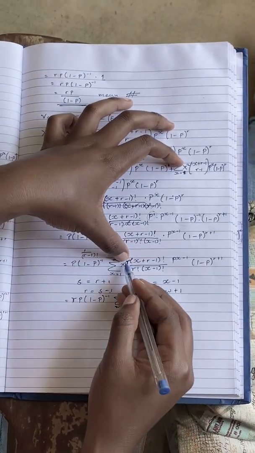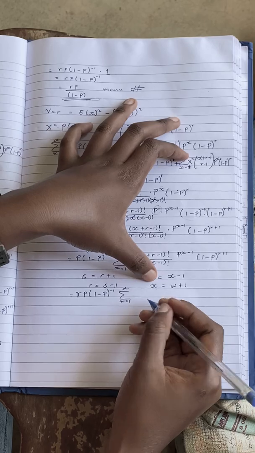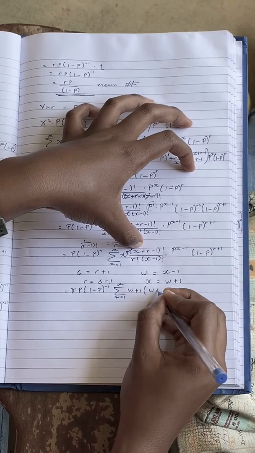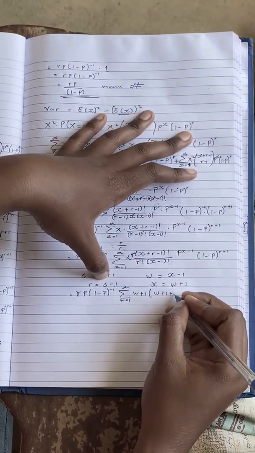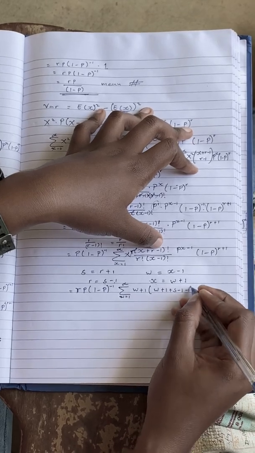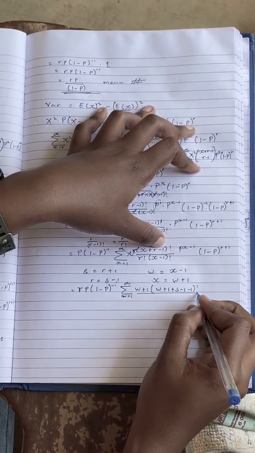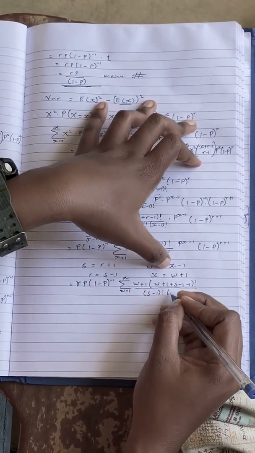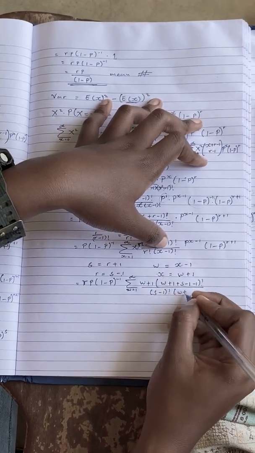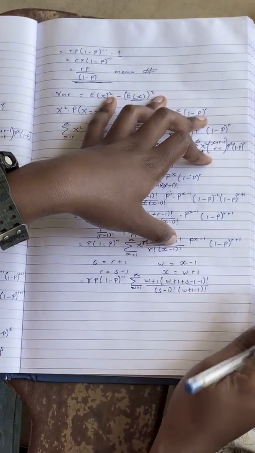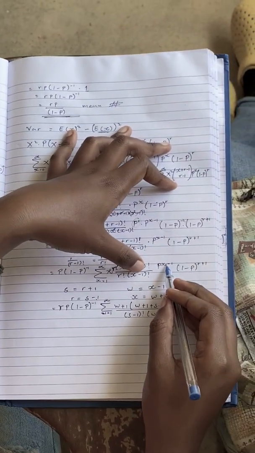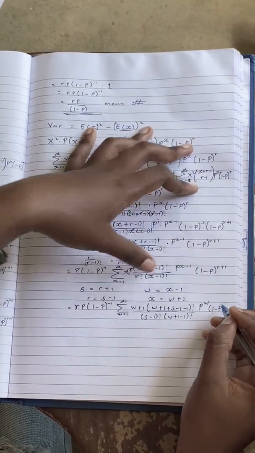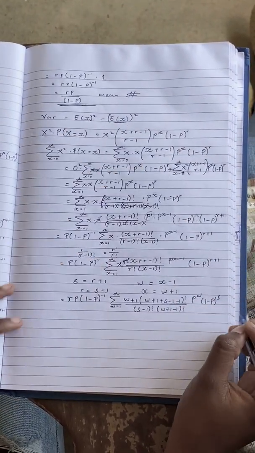It's going to be equal to this x, which is w plus 1, into w plus 1 plus r, which is s minus 1 factorial out of r, which is s minus 1 factorial into w plus 1 minus 1 factorial, then times where there is an x minus 1, we put a w, and then 1 minus p into where there is an r plus 1, we put an s.